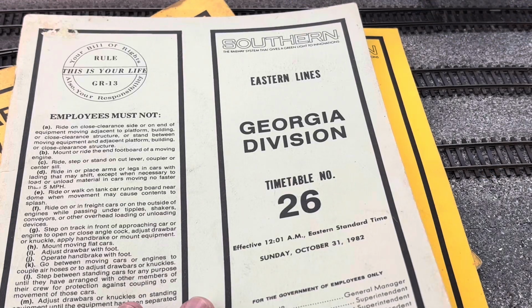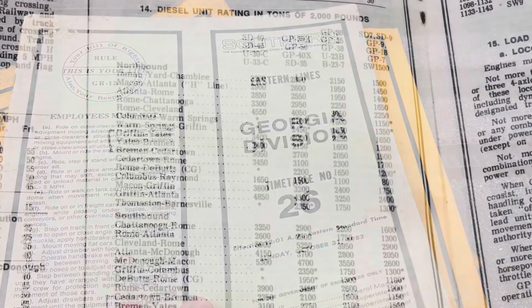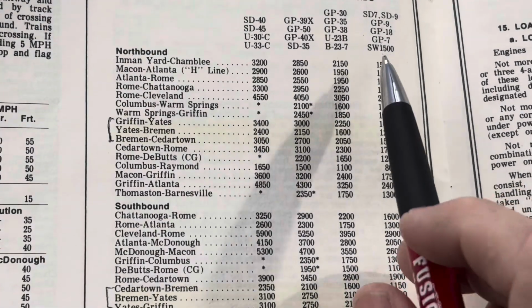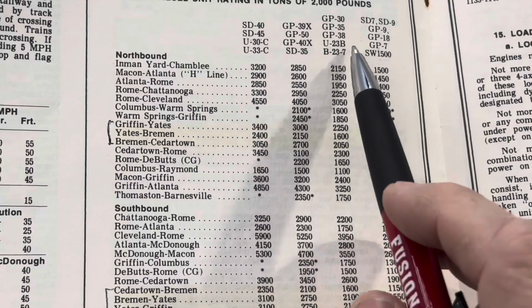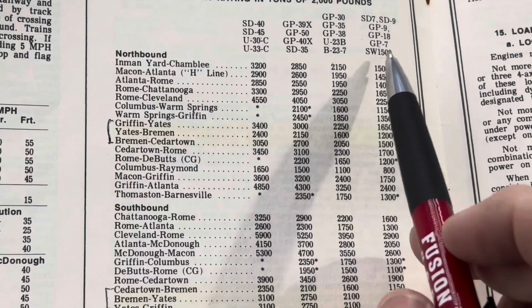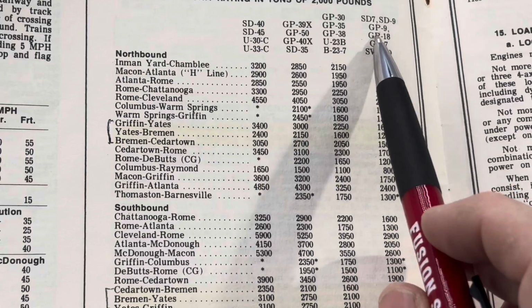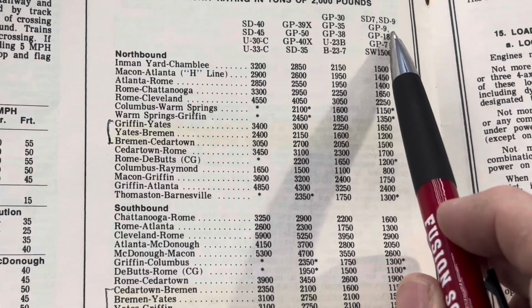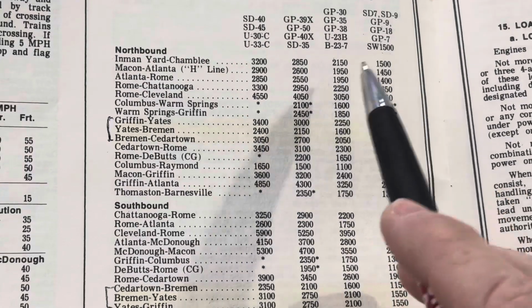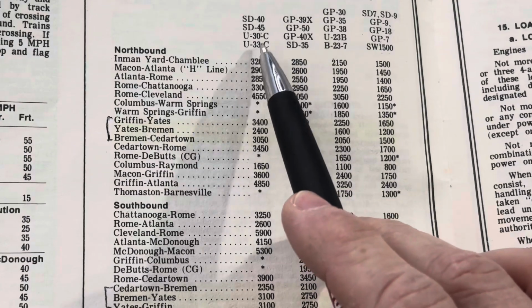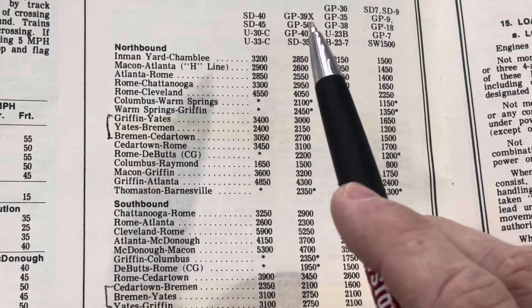Now, what I find interesting is looking back at older timetables. For example, this Southern Railway timetable, Georgia Division timetable from 1982. I find looking at these older timetables interesting because back then they only had 4 groups, and you can see how they categorized each group. And I find this interesting because they put the SD9s and the GP9s in the same group, where you'd think that they would be in separate groups.